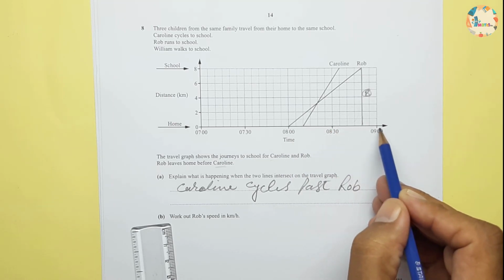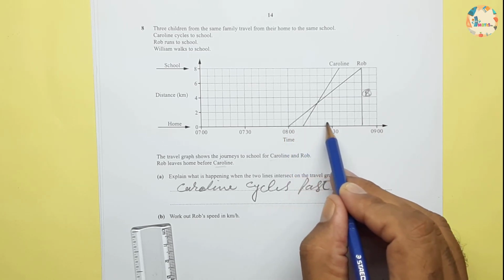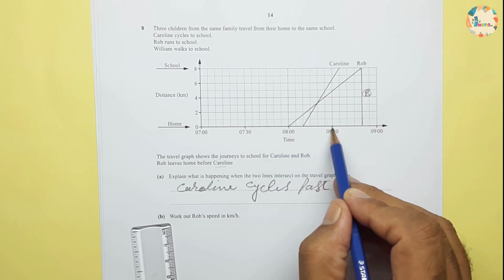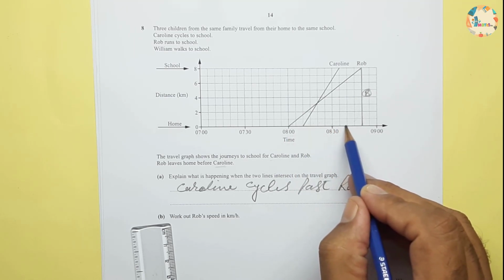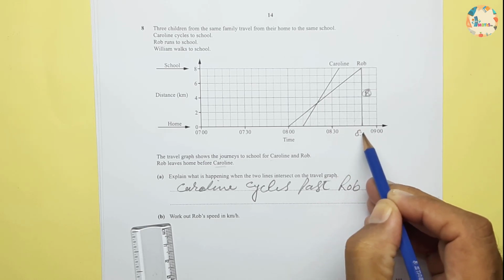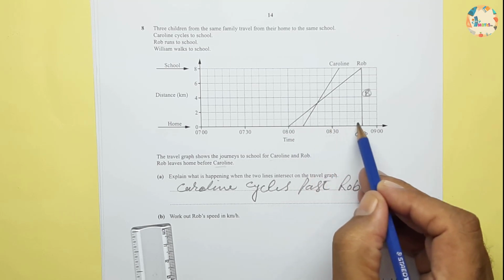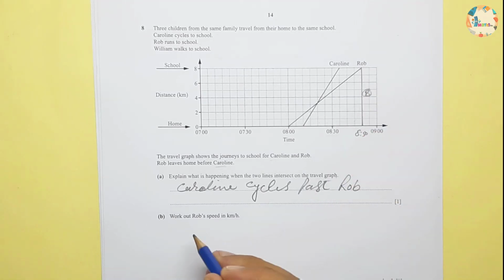Each unit is 5 minutes, so this will be 45, up to this one will be 50. So this will be 850, so this total time is 50. To calculate speed, we will be dividing distance, which is 8, by the time, which is 50 minutes.